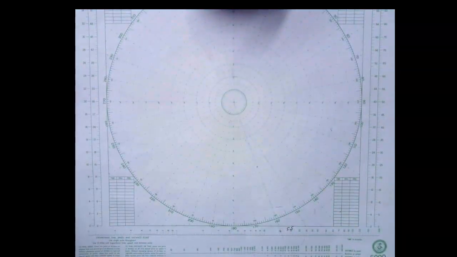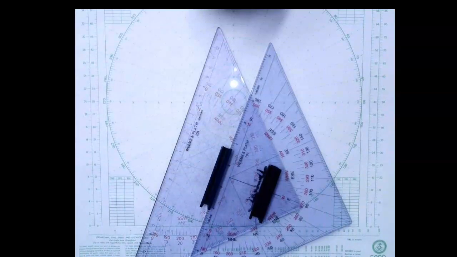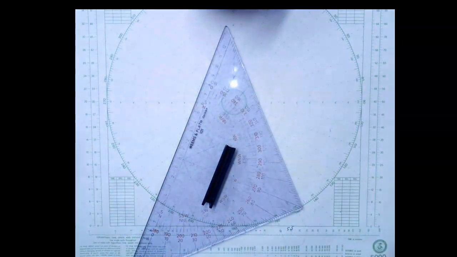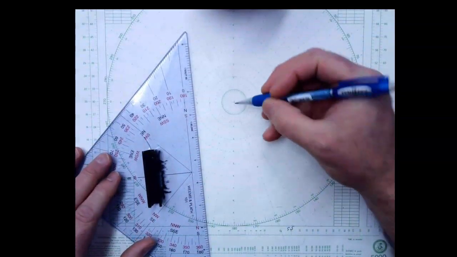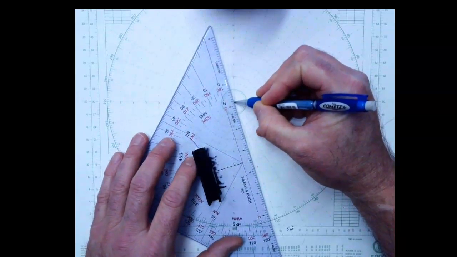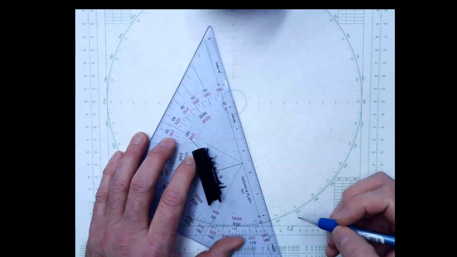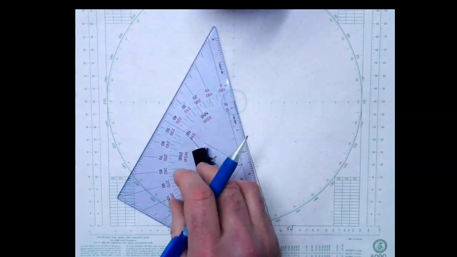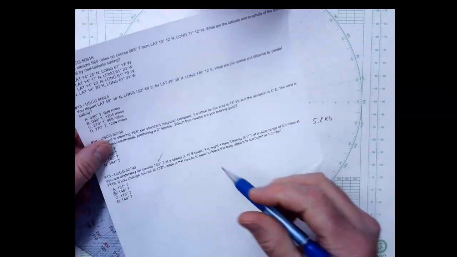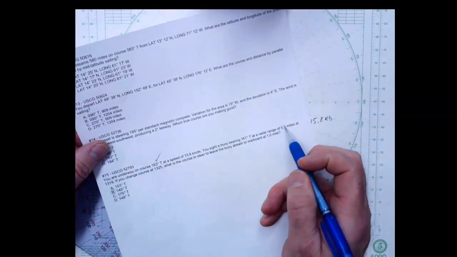So we're making 163. What do we need for this? A couple of triangles, maybe an eraser, dividers, and a pencil. All right, let me go ahead and plot the 163 first. I've got that in the center, and I've got my triangle up against there. 163. So this is my original course line. 163, 15.8 knots. Okay, that's great. I'll put that over here. 15.8 knots. I sight a buoy at 161 at 5.5 nautical miles.